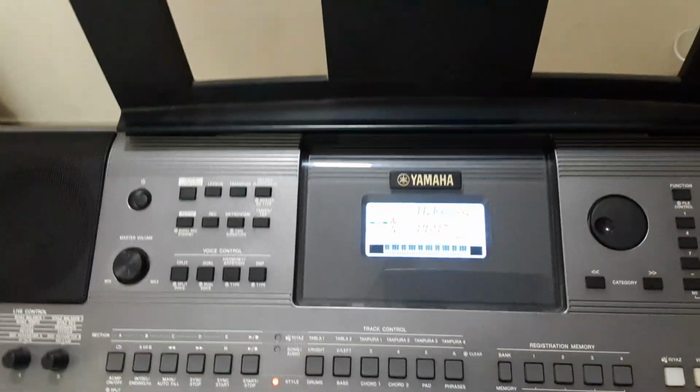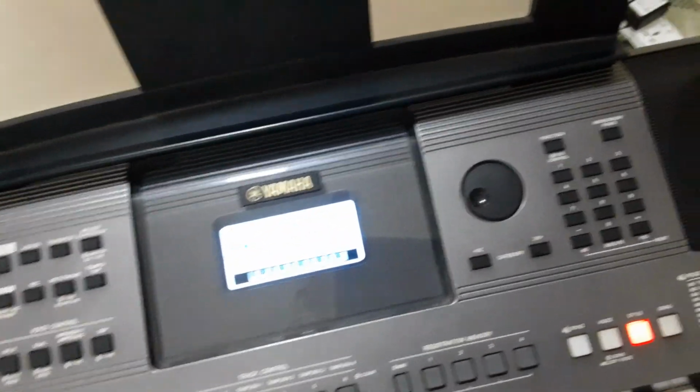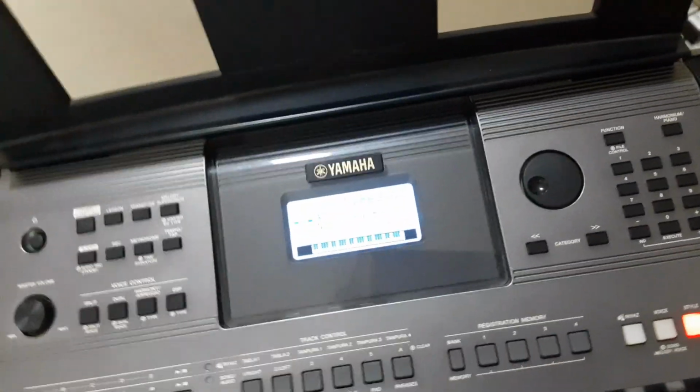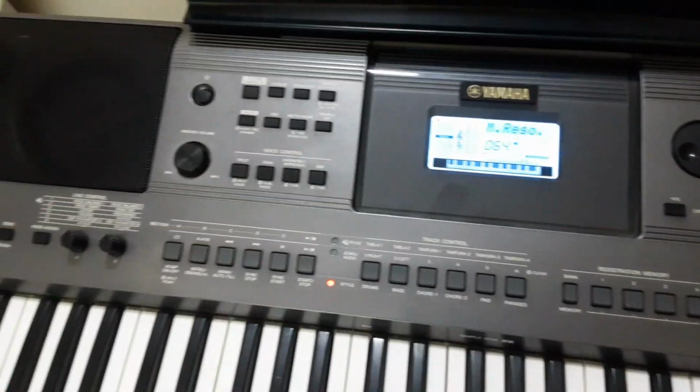So this is about all of the different functions, and note down that this is only part 1 of the series. I'll be uploading more about this keyboard in a future video.